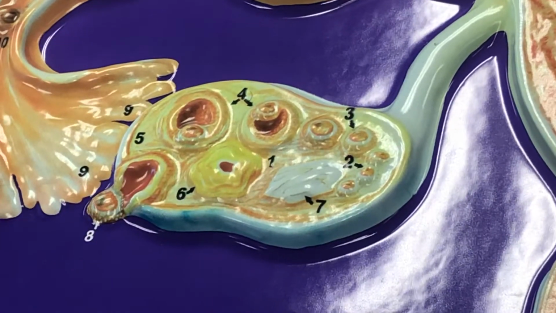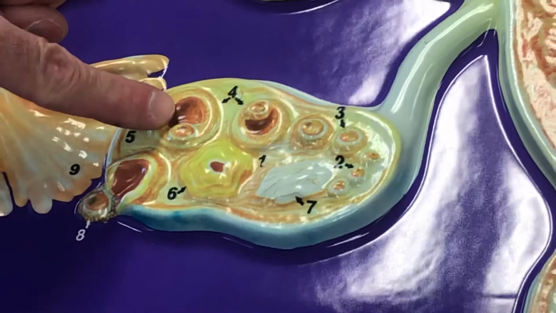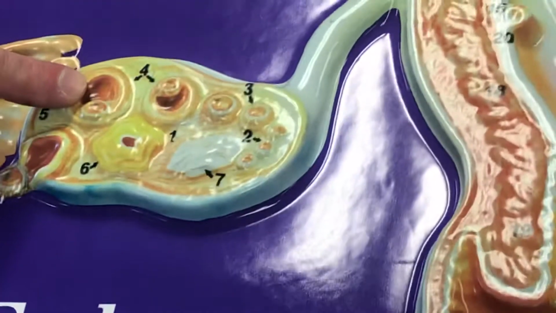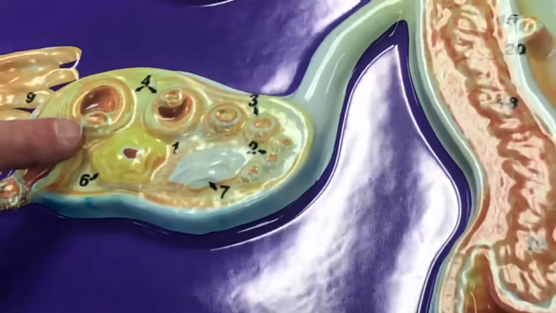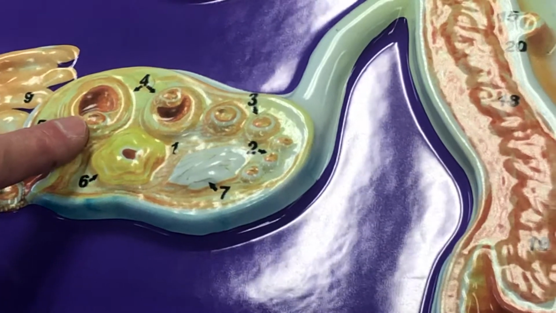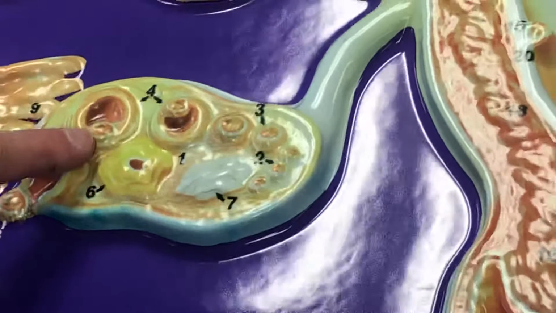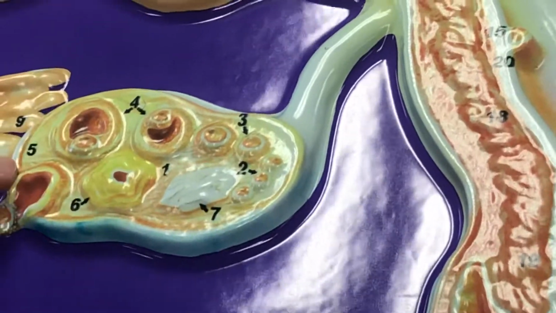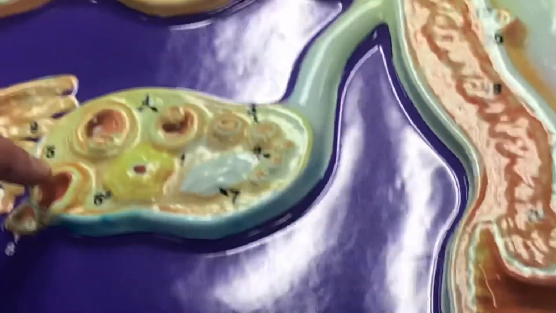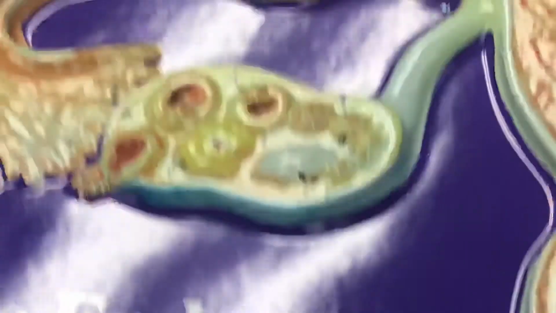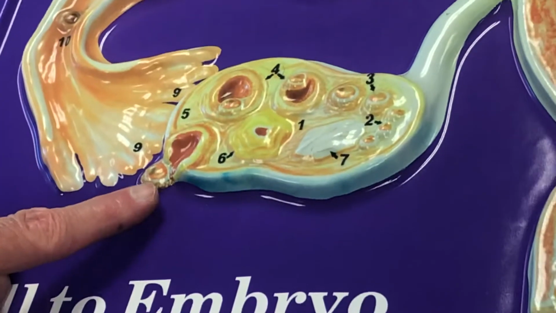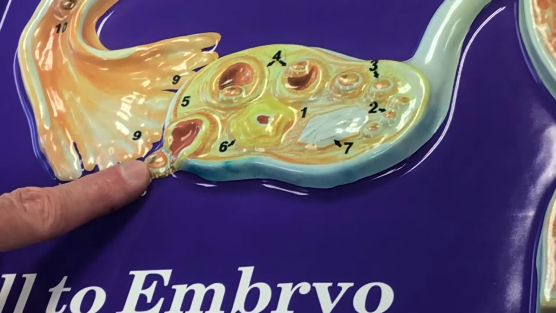You can tell that because it's got this huge fluid-filled antrum. That's one of the terms to know. Huge fluid-filled antrum. There's an oocyte. That's the potential egg cell. Hasn't been ovulated yet. It's still in the ovary. Right. Okay? So here is the Graafian follicle, mature follicle, actually undergoing ovulation, releasing the oocyte.